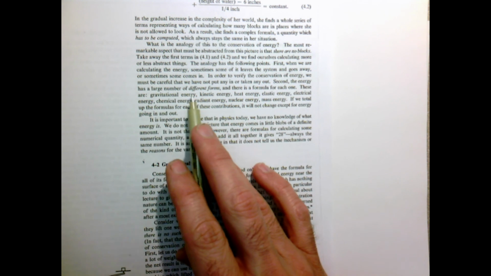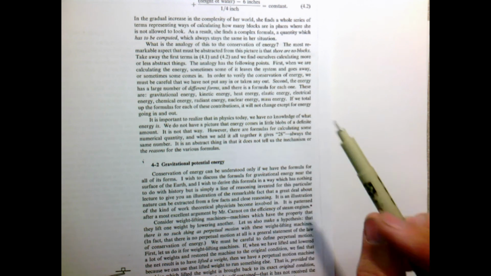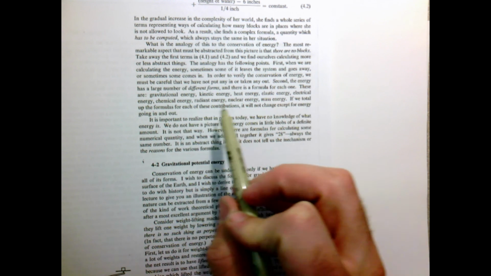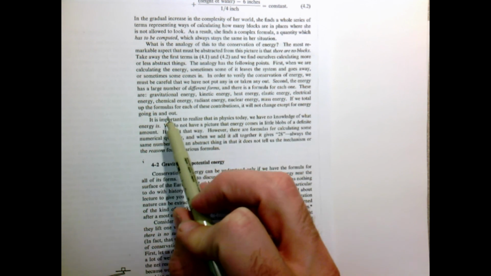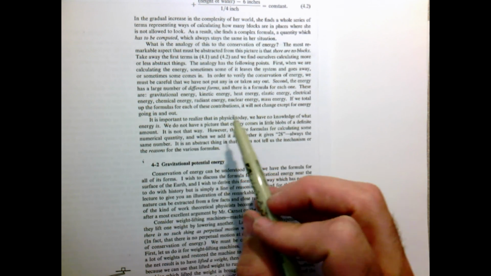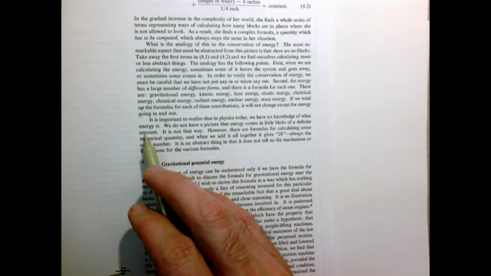Second, the energy has a large number of different forms. There is a formula for each one, just like we discussed a second ago. These are gravitational, kinetic, heat, elastic, electrical, chemical, radiant, nuclear, and mass energy. If we total up the formulas for each of the contributions, it will not change except for energy going in or out. It is important to realize that in physics today, we have no knowledge of what energy is.